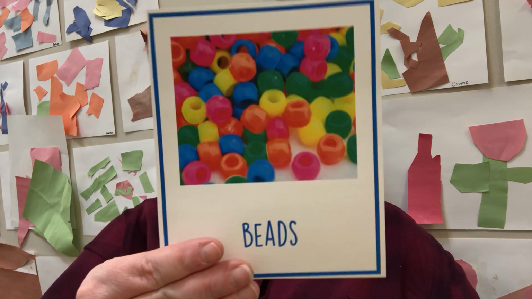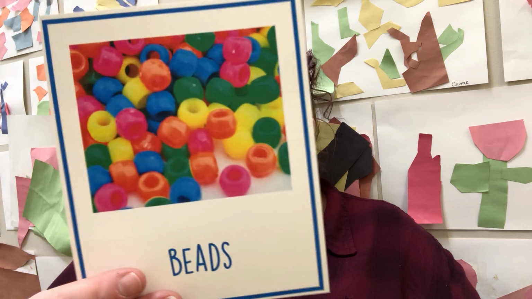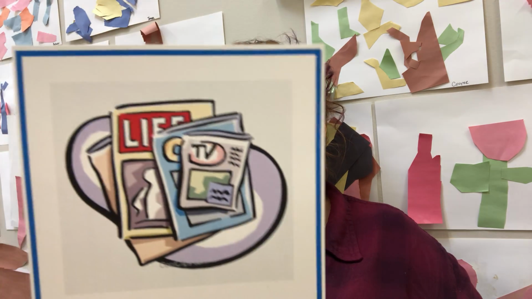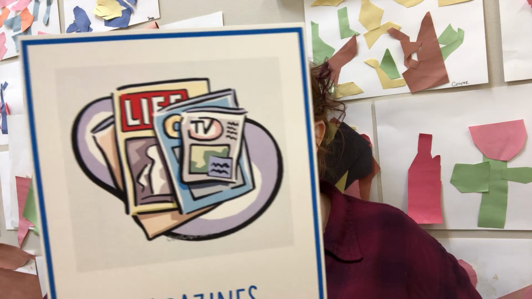We use these to make necklaces. Beads, good, very colorful beads. And then these are things that your parents have around the house most likely, with pictures of celebrities and maybe perfume. These are magazines, and they're really good things that we can use to cut up and use the pictures that are there.